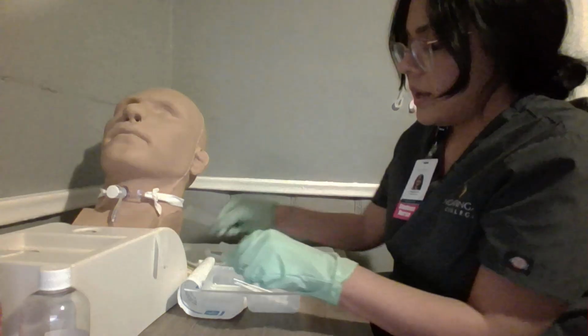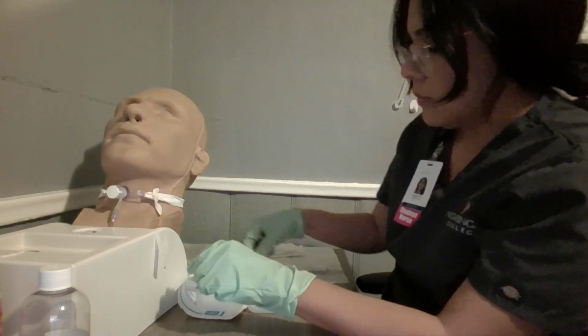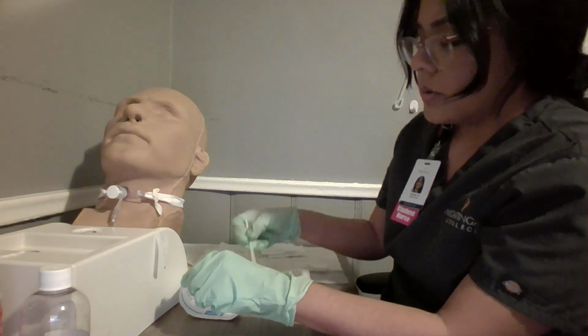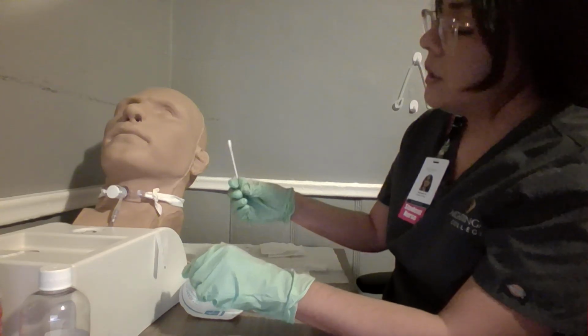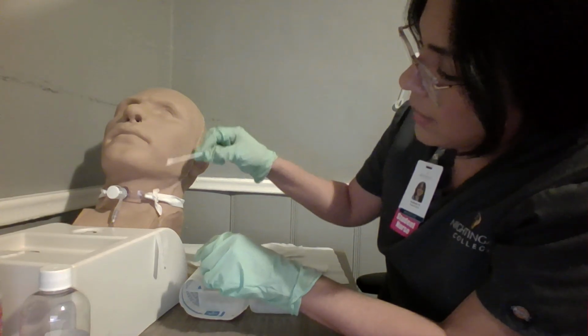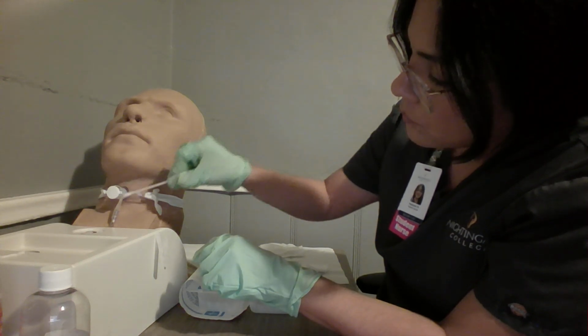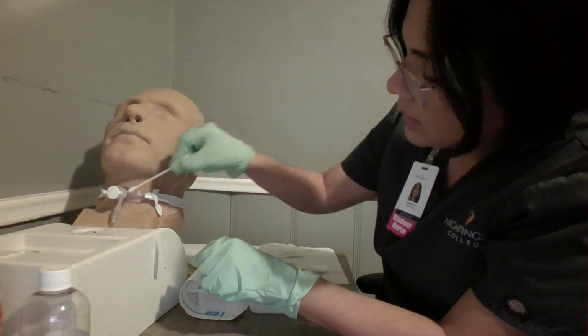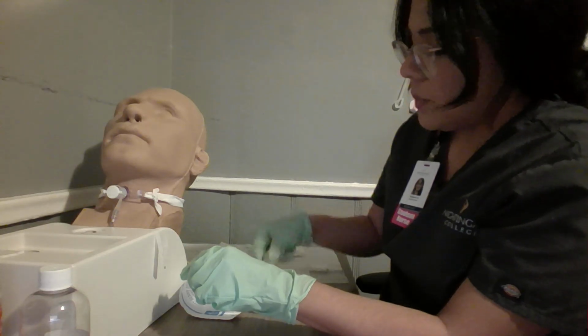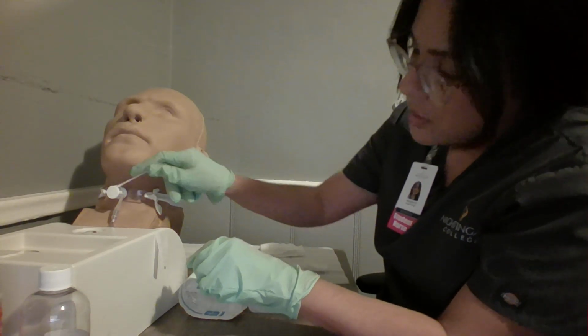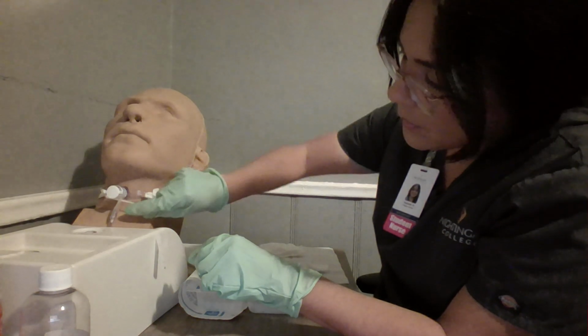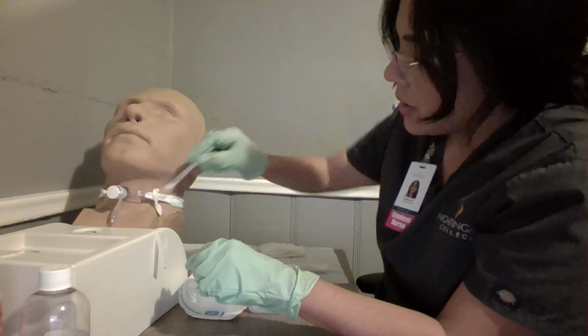I will discard that. I will take another sterile applicator, Q-tip, and then I will clean the face plate, and I will discard that. I will pick up another sterile applicator and I will clean around the trach, and I will discard that.